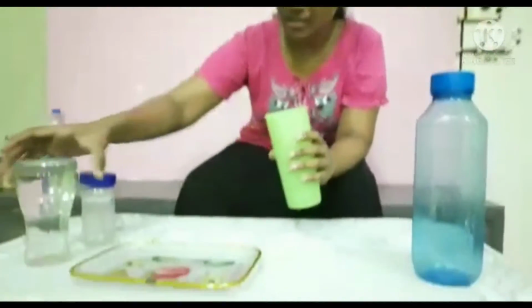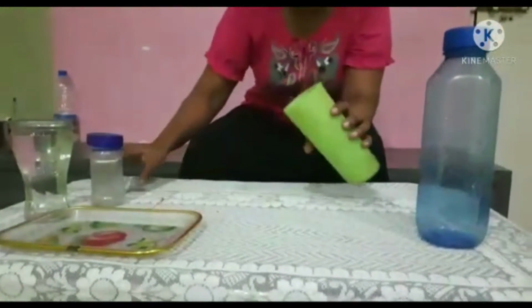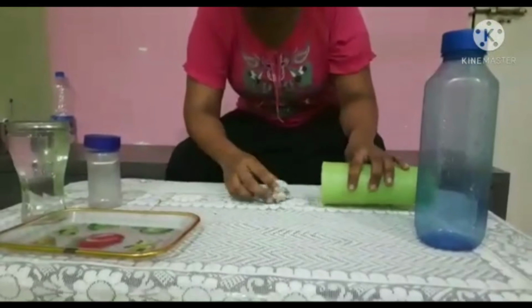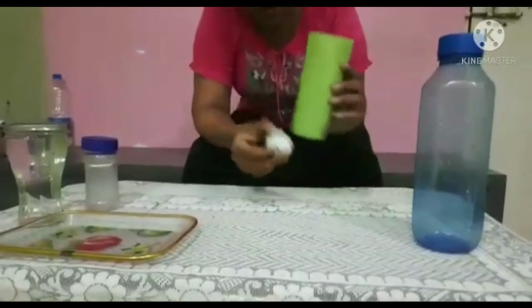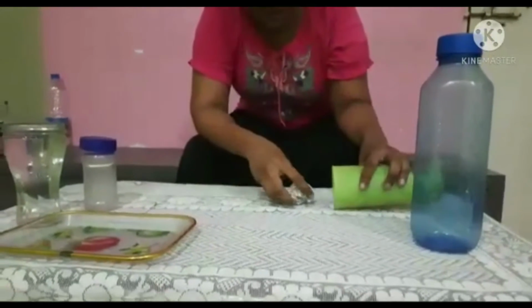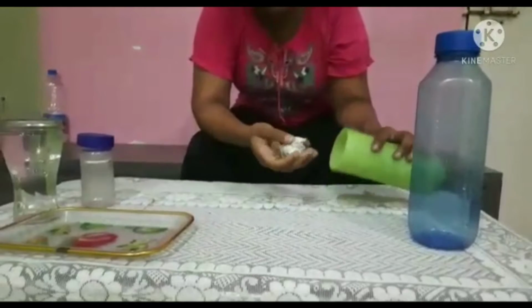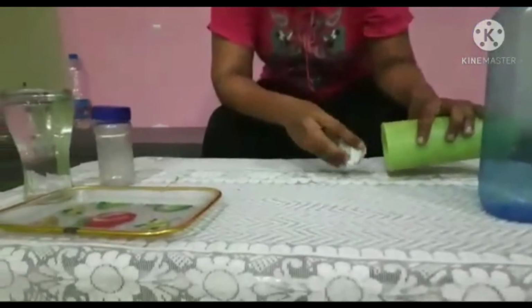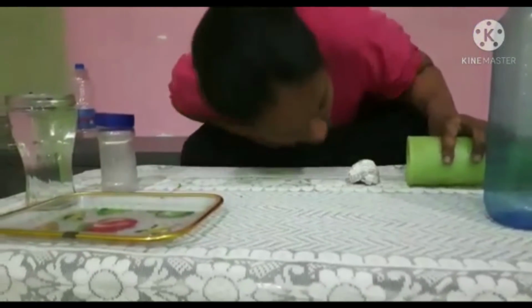Scientists have termed this air pressure, the pressure of the air. Now I'll demonstrate another experiment to make it more clear. I'm trying to put this paper ball in this plastic bottle. You might assume it to be an easy task, but this will not happen. Okay, so I'm doing this.